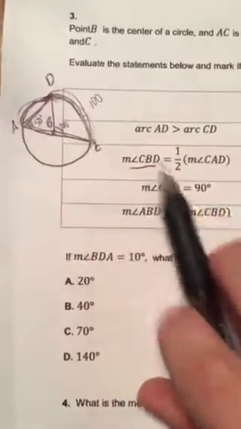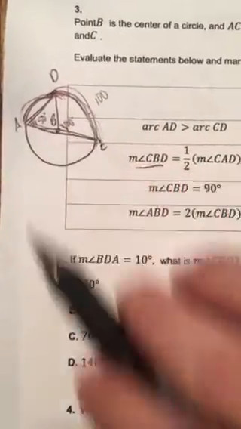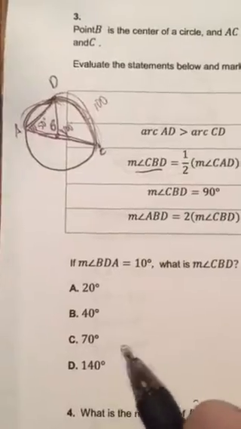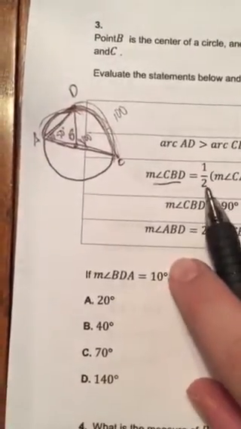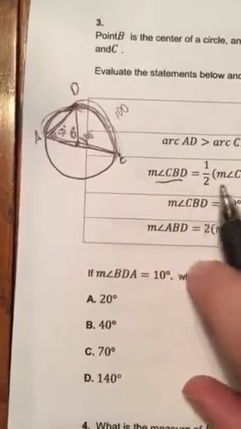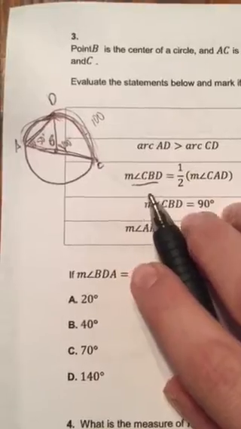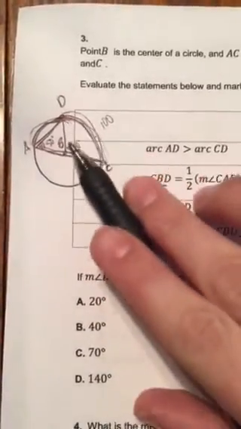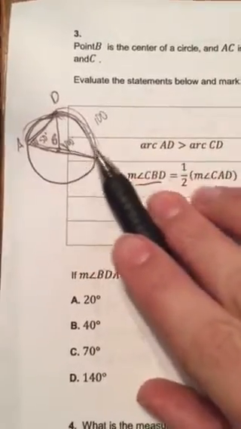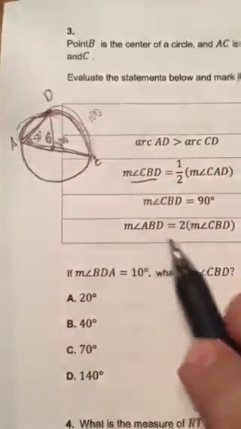So if I took half CAD, that would be 50. So I think they have that flipped. What it should say is this: if I took half of CBD, so half of 100, that would equal CAD. So that one's going to be never true. Darn.